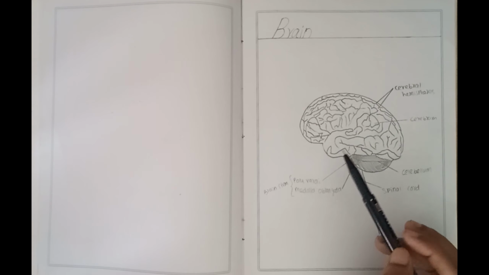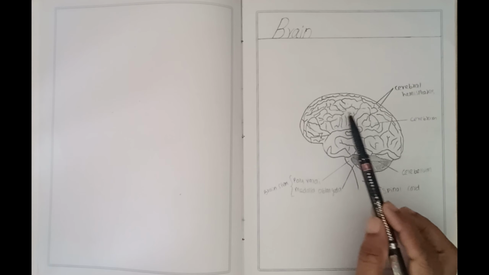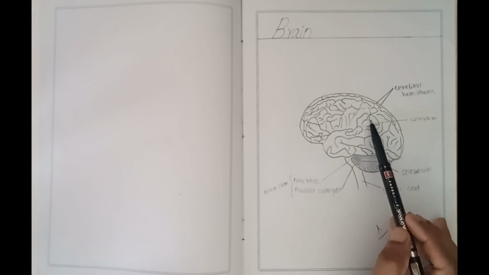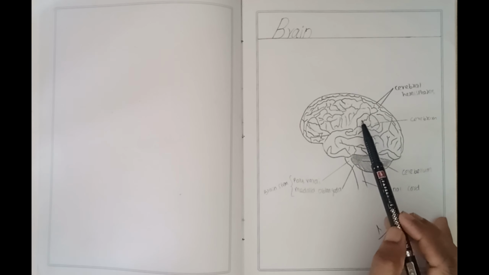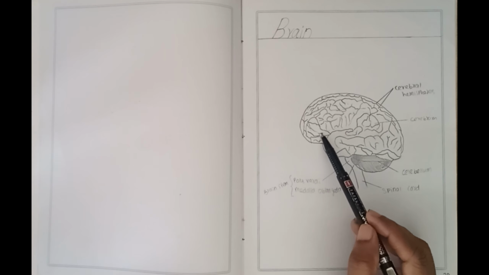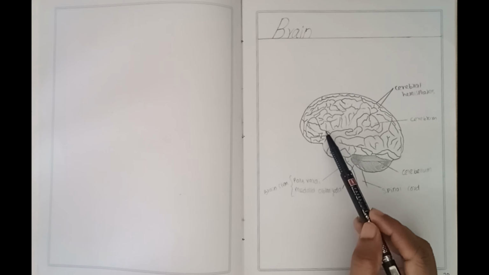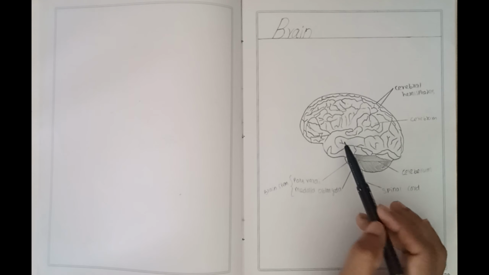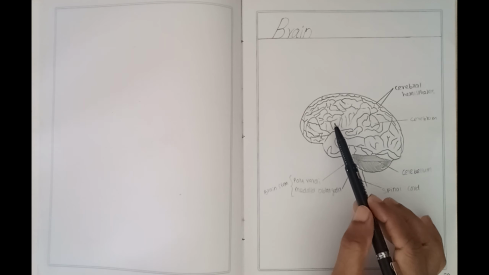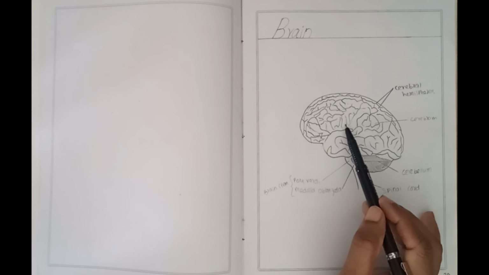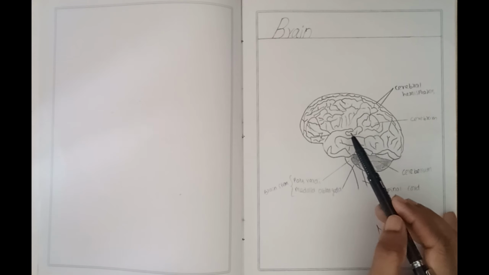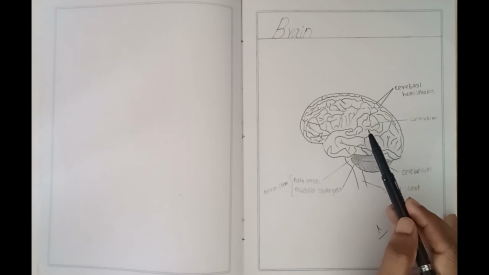Again, the cerebrum is the largest part, divided into two hemispheres, left and right. It is highly convoluted with ridges and grooves. The outer region, cortex, contains cell bodies of neurons, so it is greyish in color. That means grey matter. The inner region of the brain is composed of whitish axons, that is white matter. Corpus callosum is a sheet of crisscross nerve fibers connecting the left and right hemispheres. The left side of the cerebrum controls the right side of the body and vice versa.